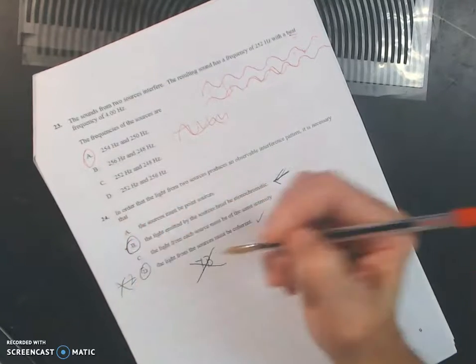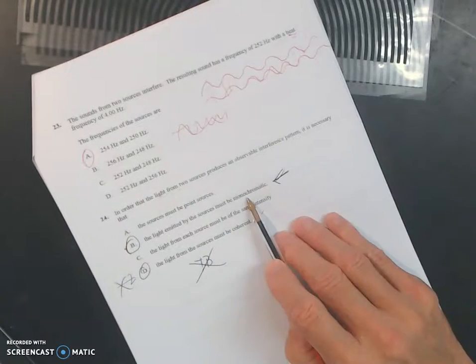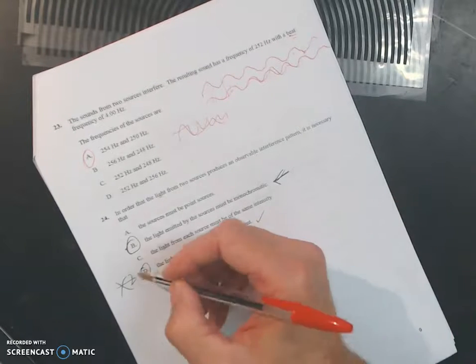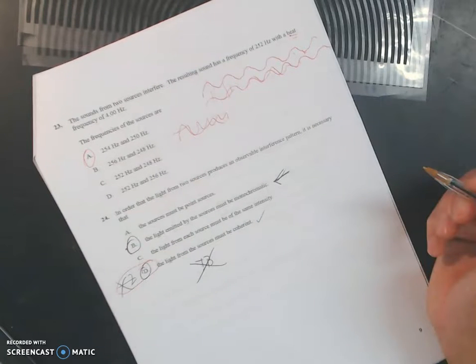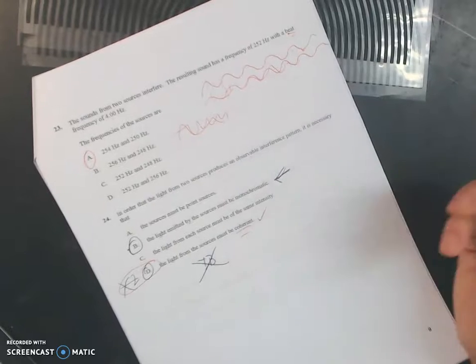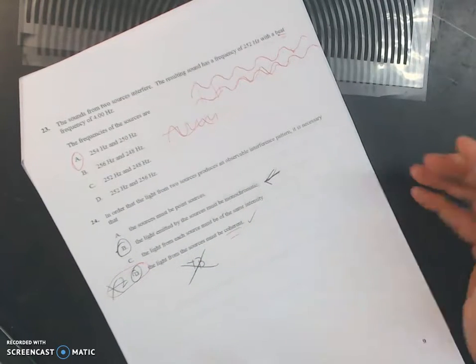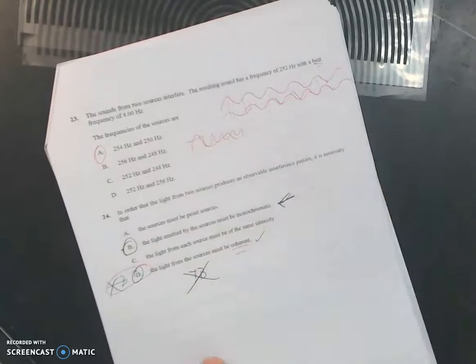24, I like either B or D. They have to have the same wavelength, and they need to be coherent. It's interesting, they said B was more important, and that's the way they're defining coherent, that they don't necessarily have to be perfectly in phase. This is 2005, so the verbiage has changed a little bit. In any case, we're almost done here. We got our last one.